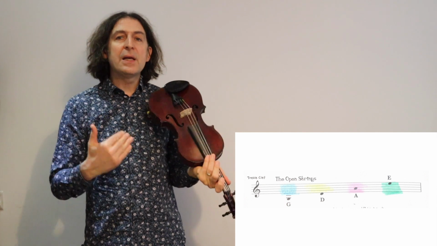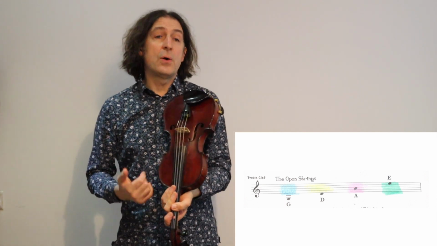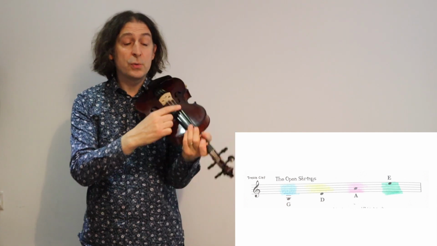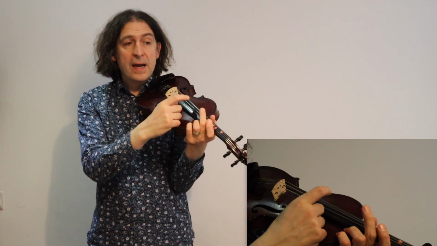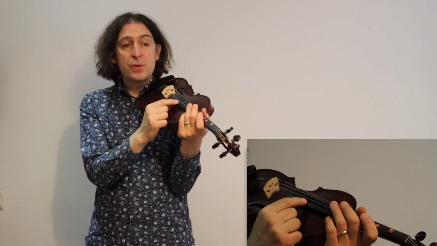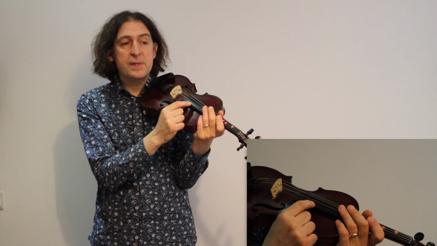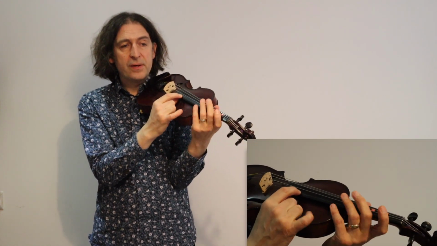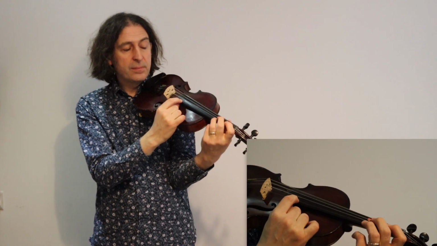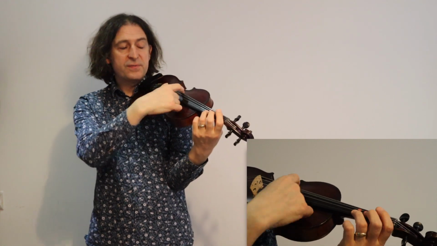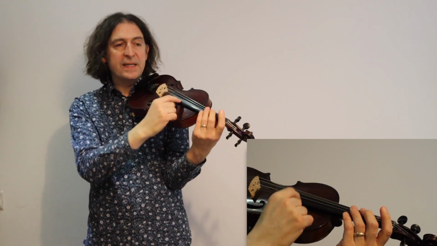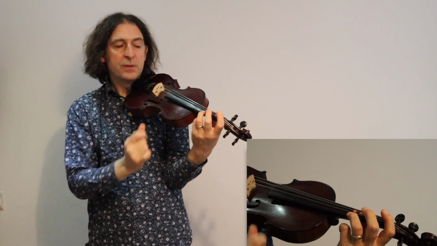If notes are really low on the stave, on the rung of a ladder, it means that the notes sound low. They're very low. And then the A, the note on the E string, 3rd finger on the E string, that's very high. That's the lowest note we're going to deal with, and this is the highest note that we're going to deal with.